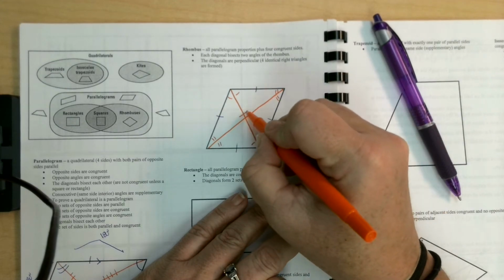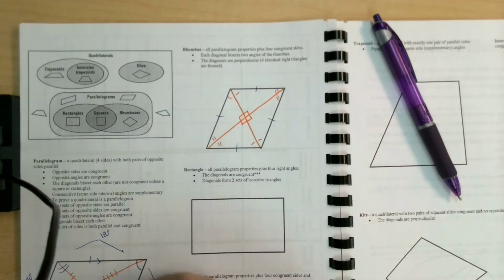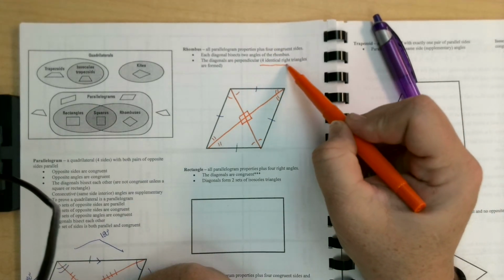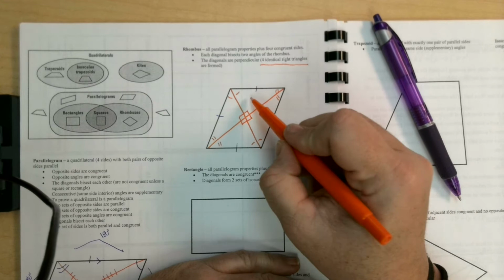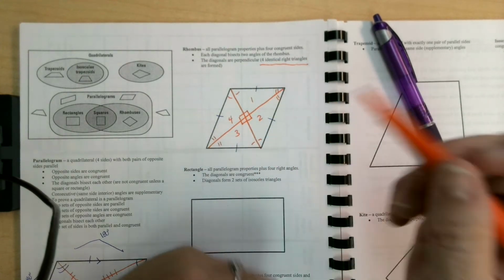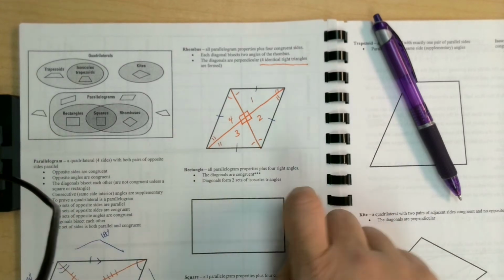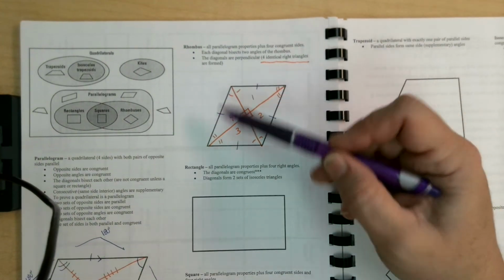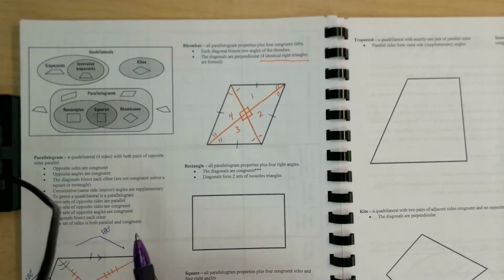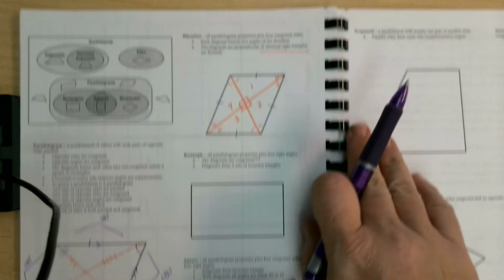And they will form a right angle in the center. And so what that means is you get 4 identical right triangles. This is 1, 2, 3, 4. 4 identical right triangles. So all the rules of right triangles now get applied into a rhombus world. So that's kind of cool with a rhombus.